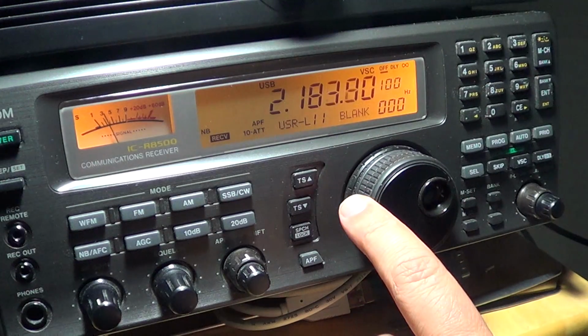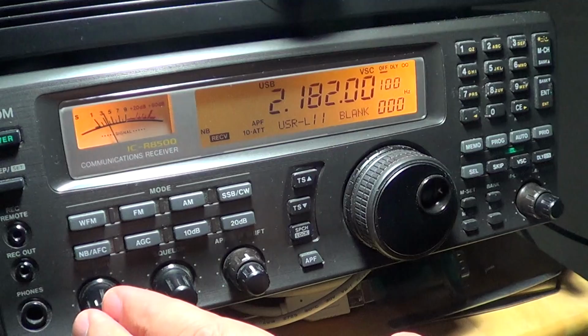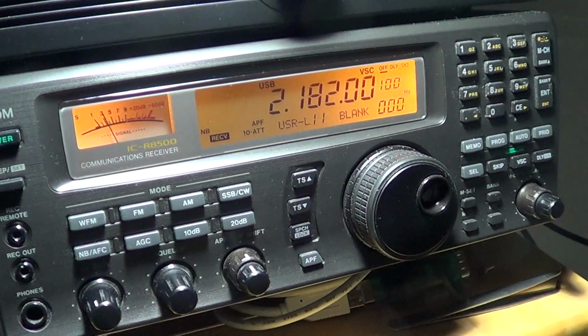One frequency to mention, 2182, which is an international distress call frequency. Lots of countries are monitoring this frequency for distress calls from boats and ships.